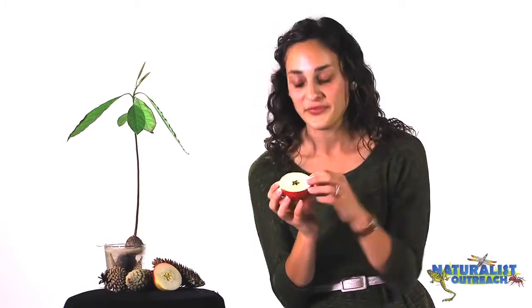And so what fruits do is, with their bright colors and their nutrient-rich flesh, they entice animals to come and eat the fruit. And when the animal eats the fruit, it walks away while it's digesting it, and maybe a few hours or a few days later, when it poops out the rest of the fruit that it didn't eat, inside that is going to be all of the seeds that were inside the apple.